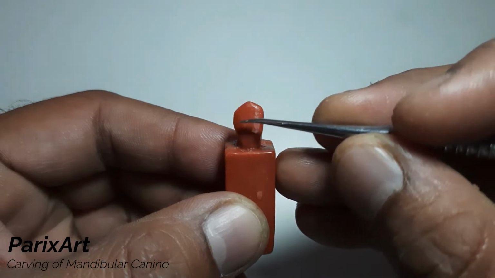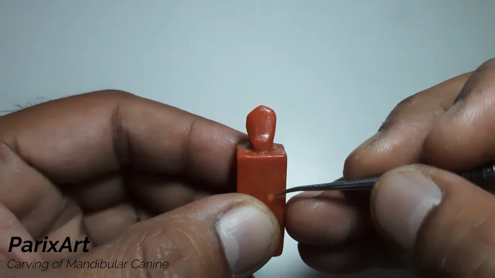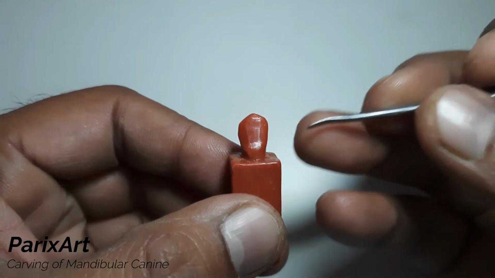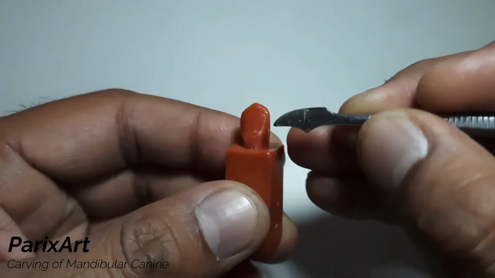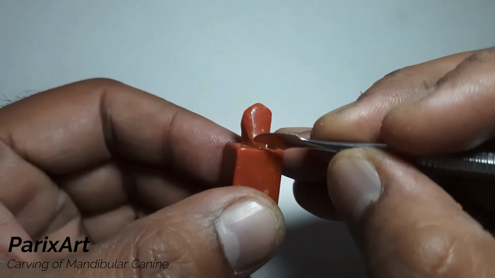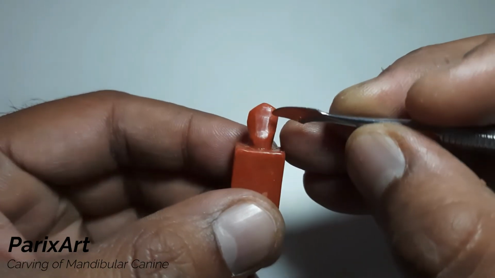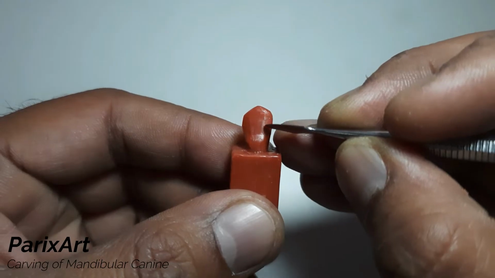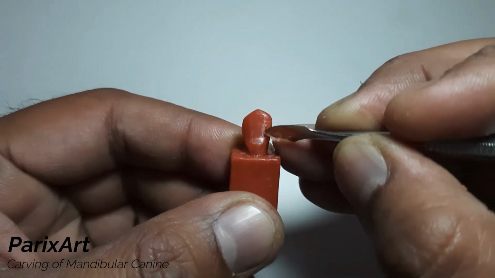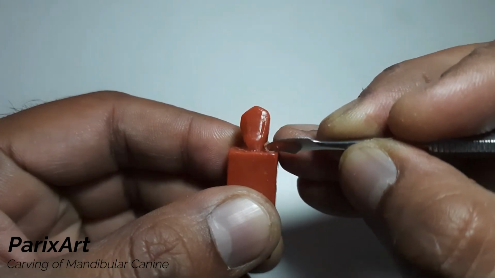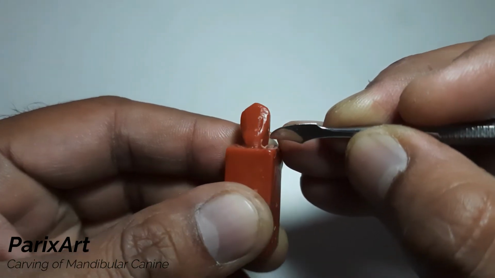We'll make depressions on both sides of the lingual ridge. So the procedure is same as for the maxillary. See, we have already lowered the marginal ridges. So we'll make the depressions. These depressions will gradually merge to the side of the cingulum.